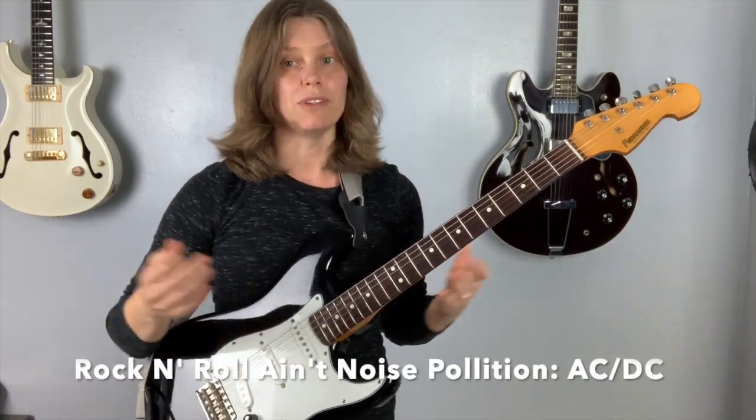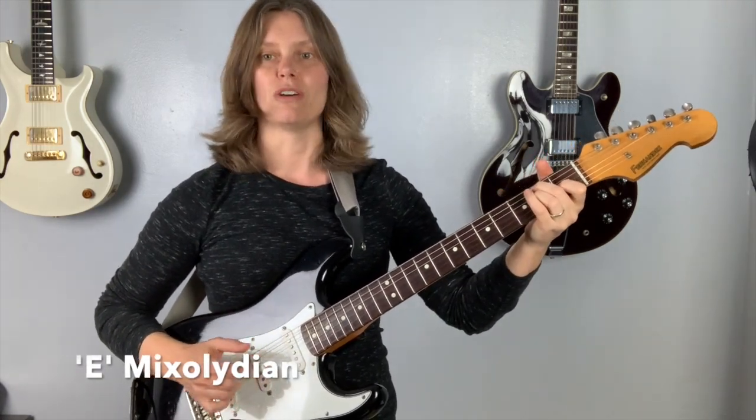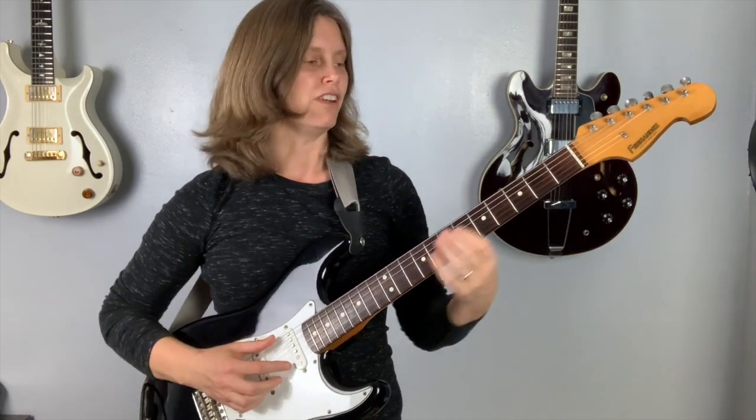So, a popular rock band that uses Mixolydian quite often, AC/DC. So we start with Rock and Roll Ain't Noise Pollution. So that's based over an E chord. If this was a regular major, you'd have a major 7, and you'd have this kind of sound.